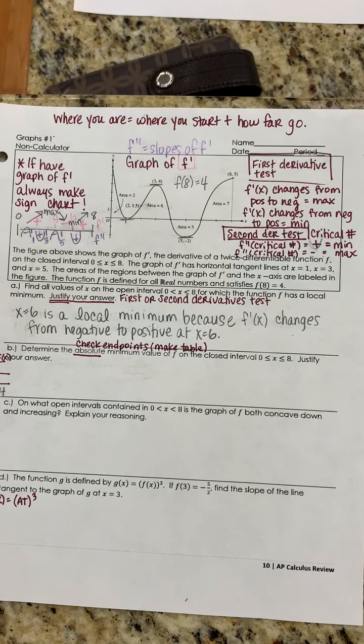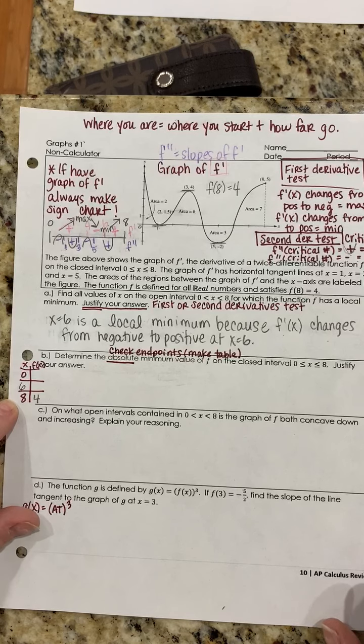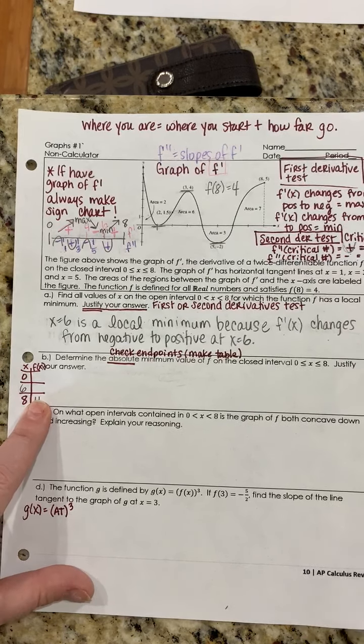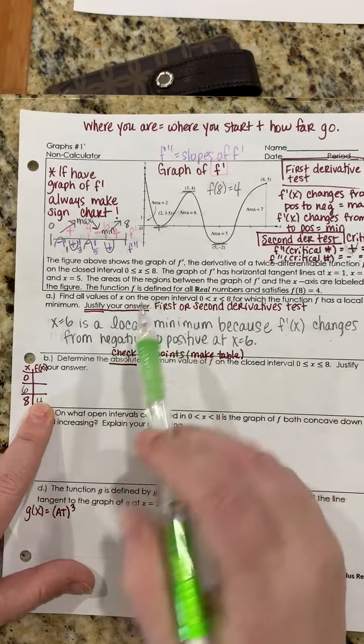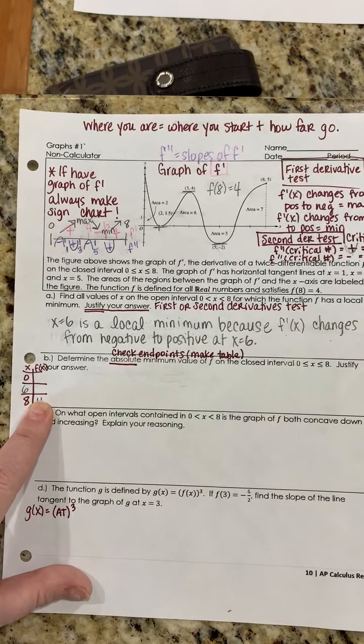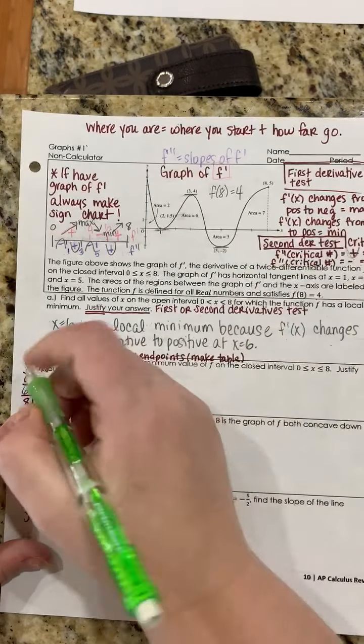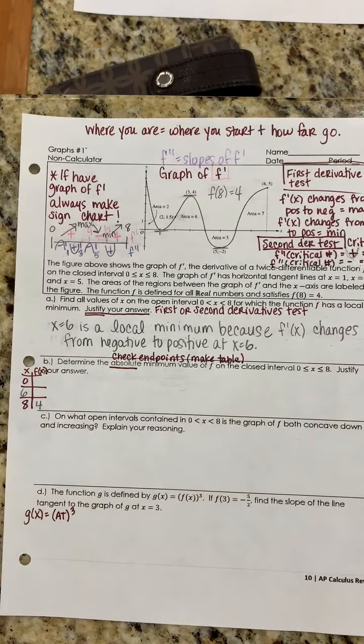Now, A asks you to justify where you have a local max or min in this problem, and B says determine the absolute min. If you're determining absolute, you have to find the y values, so that means you have to take a look at your endpoints. So our endpoints were 0 and 8, and we found, looking at our chart, that we had a minimum at 6, so I made a sign chart. Then in the problem, they gave me that f of 8 was 4. They had to give me an initial condition.